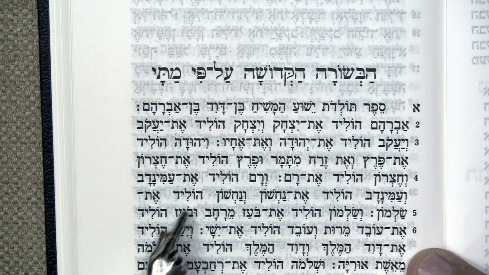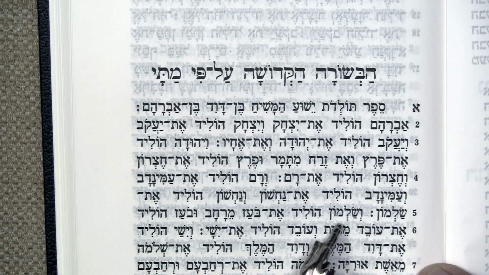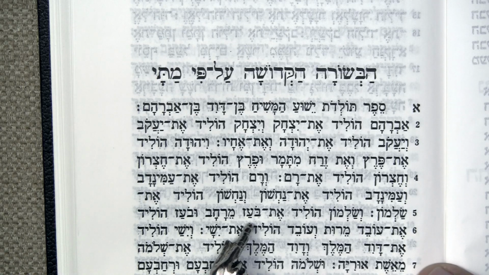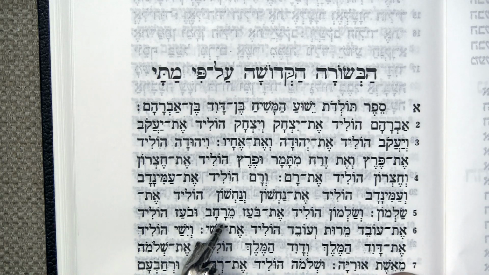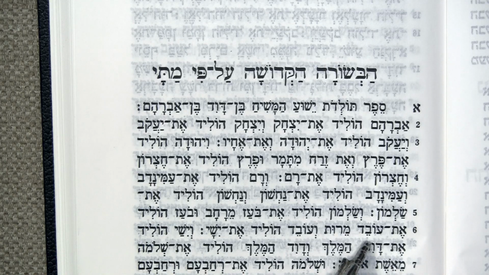V'Nachshon, Holid, begat et Salmon. V'Salmon, Holid, begat et Boaz. The word there, Az, has a sense of strength, fierce, independent strength specifically. So his name has the sense of, like, in him is fierce, independent strength. Me, from Rahab. Uvoaz, and Boaz, Holid, begat et Oved, Obed.